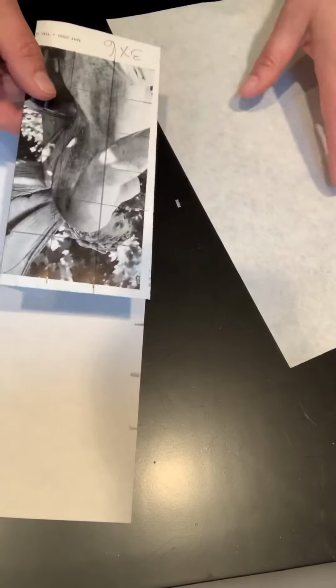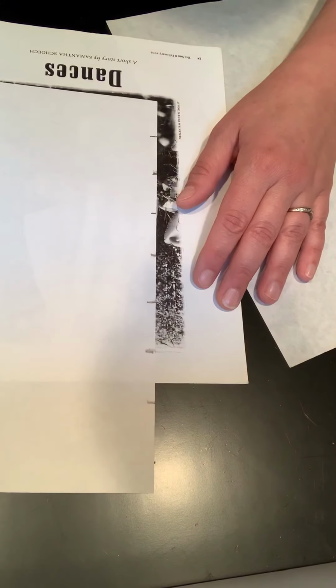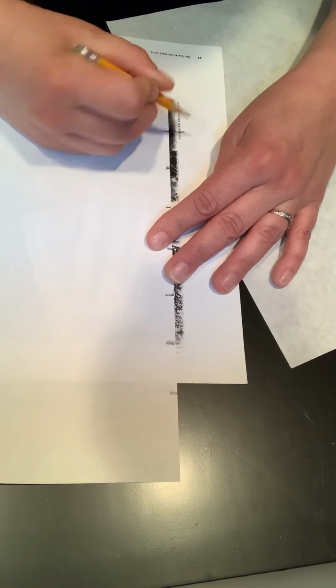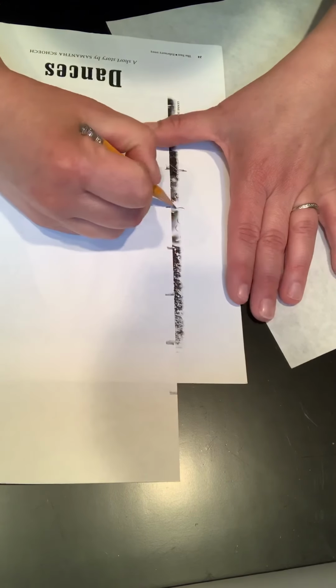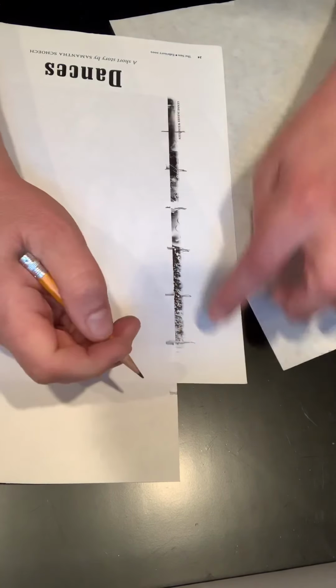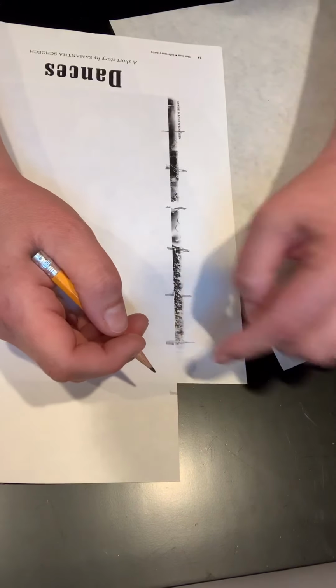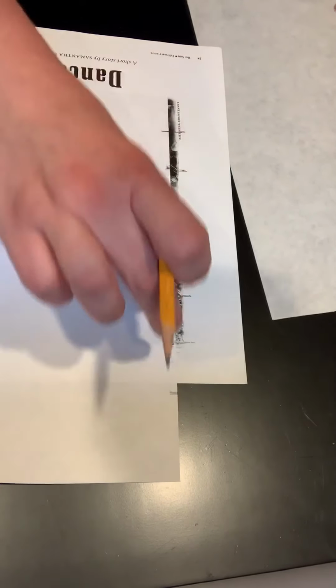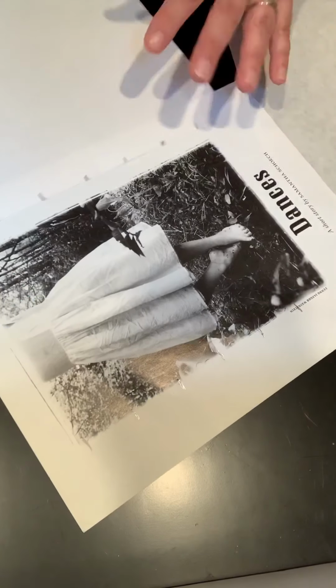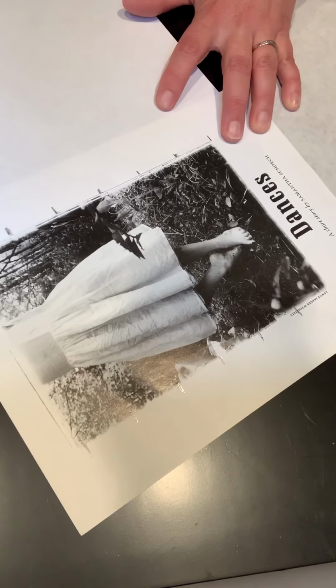On this paper, I did 3 by 6. I used a ruler, but let's say I don't have a ruler, so I could use my standard measurement paper that I did right here and put that along the edge and do it the same way. I'm just not using a ruler. I've just made a standard measurement. The important part is that each little section is the same. All right, so then I'm going to slide this over and do that over here as well.